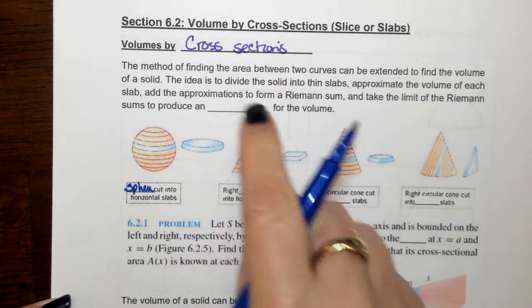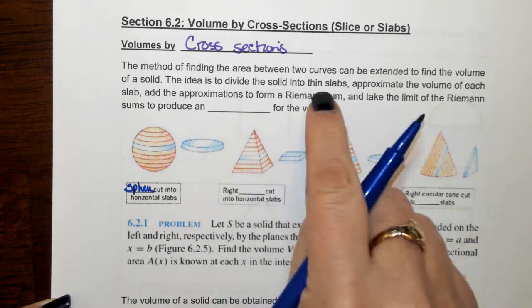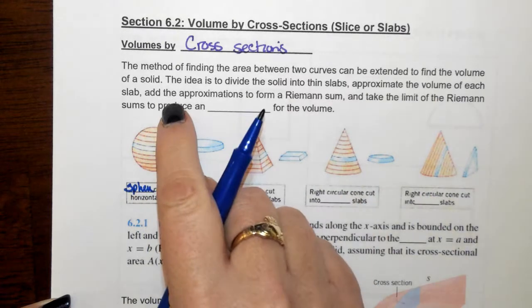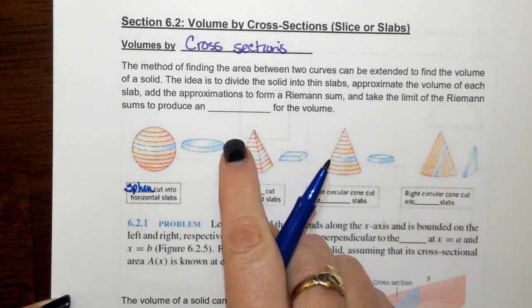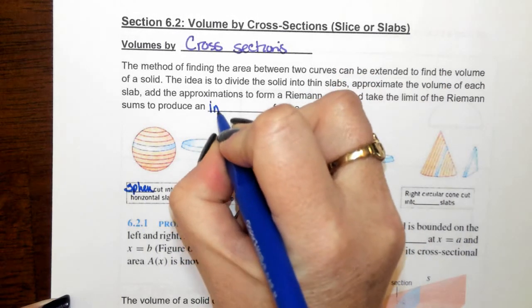So like I said, once we divide the solid into thin slabs, we can approximate the volume of each slab, add the approximations to form a Riemann sum, and then take the limit to produce an integral for the volume.